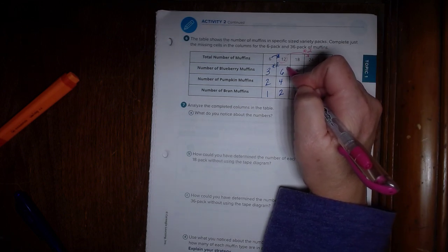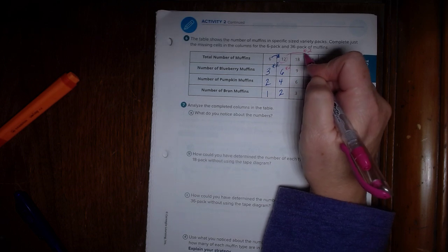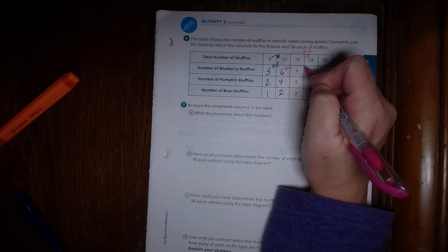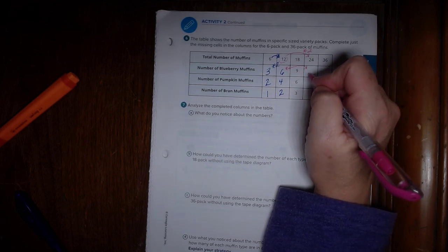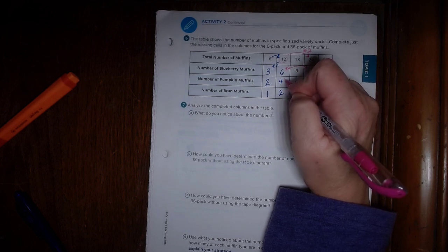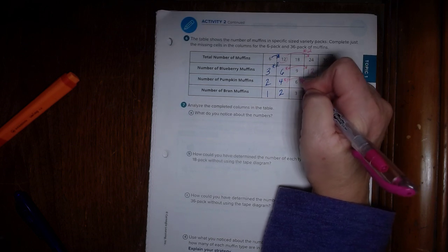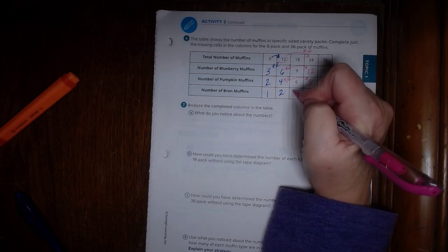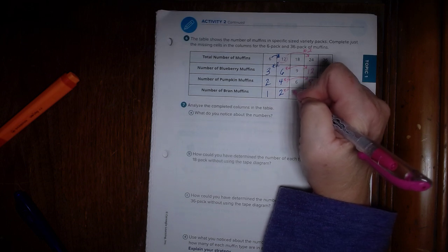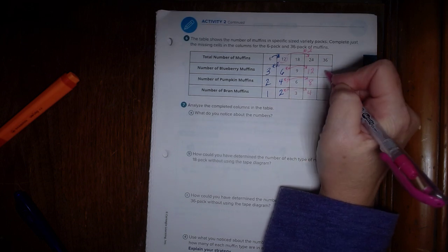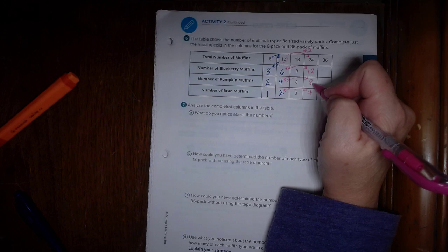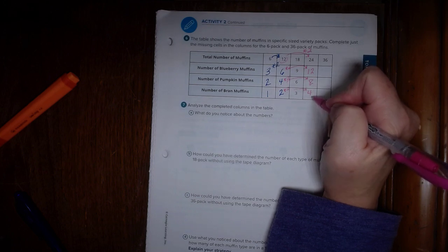So I can do 6 times 2. I'm going to hop right over this center column here. So 6 times 2 is 12. 4 times 2 gives me 8. 2 times 2 gives me 4. 12 plus 8 is 20. 20 plus 4 is 24.